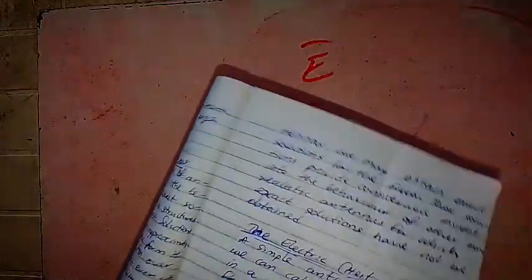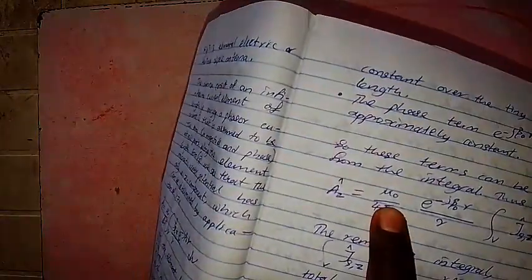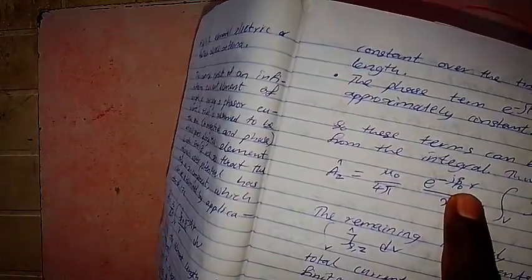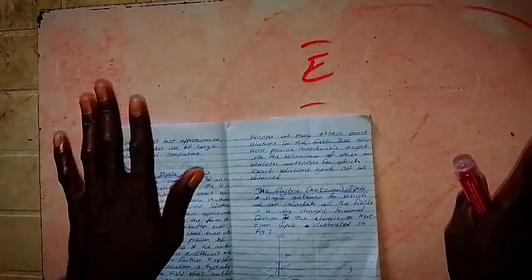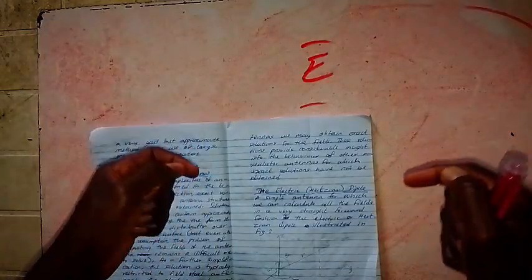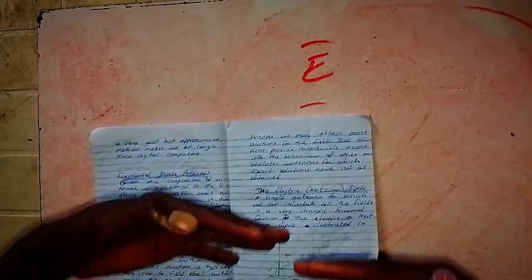Meaning we are not considering most things; we'll be dealing with just free space. You see mu naught, epsilon naught, all those are free space. Free space meaning all those other factors that will affect an electromagnetic wave as it propagates through space, we are not even considering those things now.